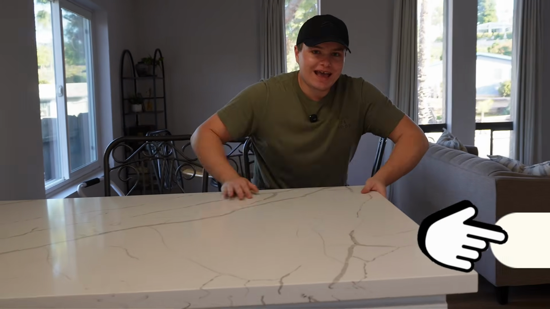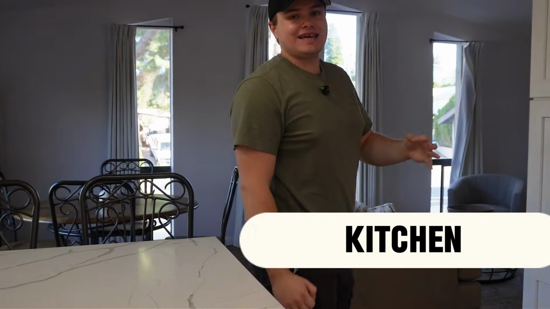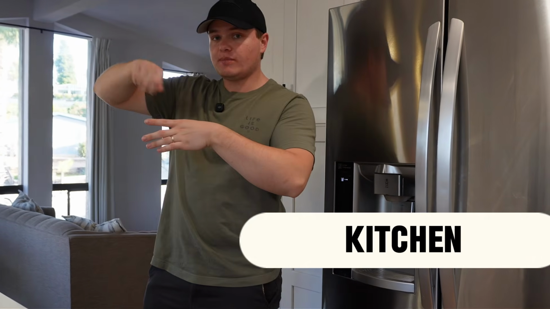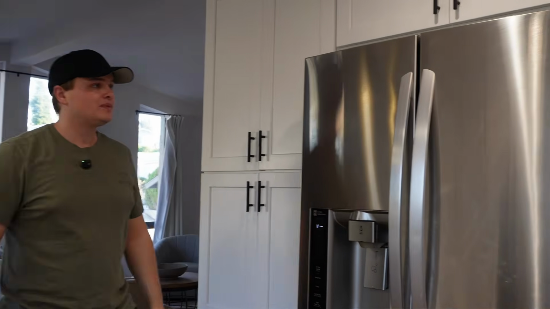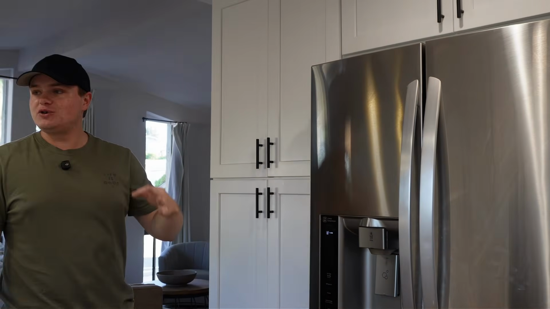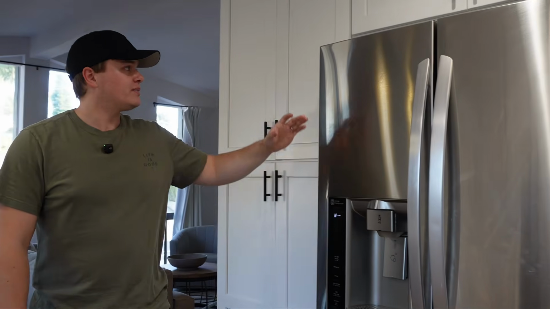Now you can see that we are in my kitchen right now, and I really like this kitchen a lot because I think it has a lot of room. It's always nice to have a kitchen with a lot of room so that when you are cooking something, you have enough space to be able to move around the kitchen. So this is my kitchen right here, and we can see a few different things in my kitchen.